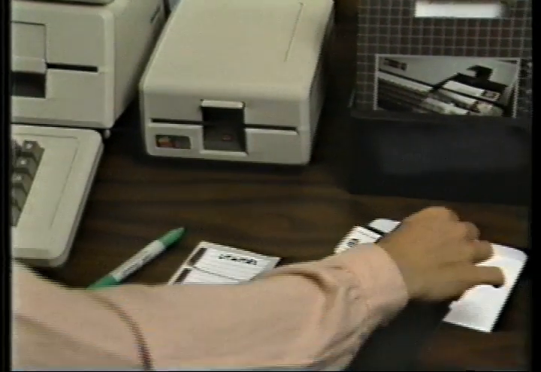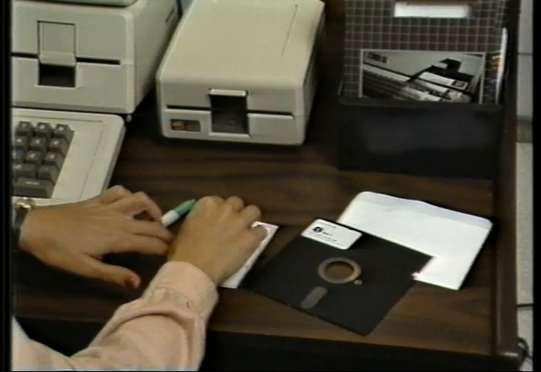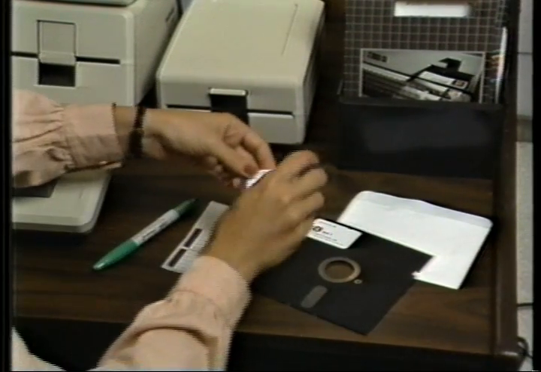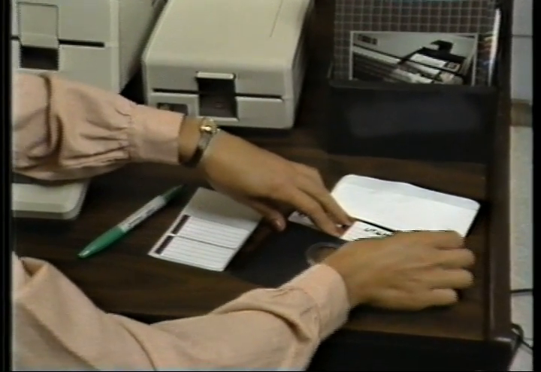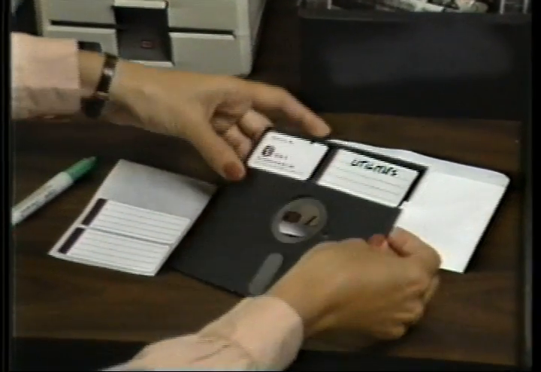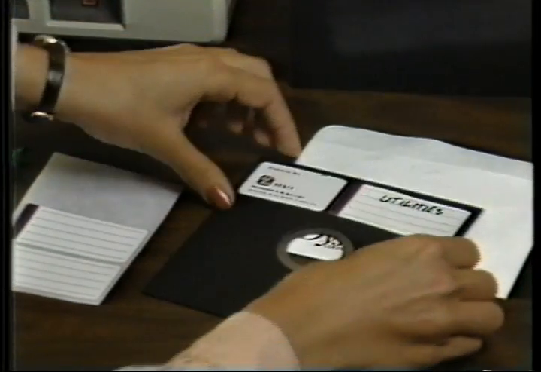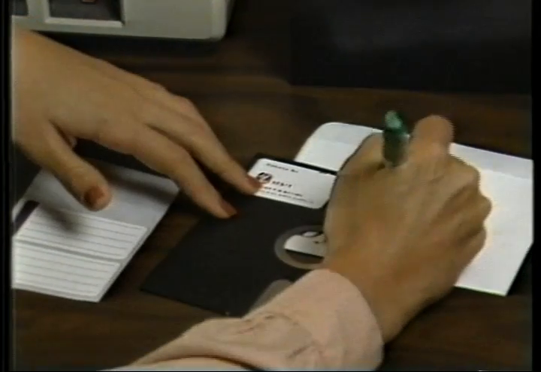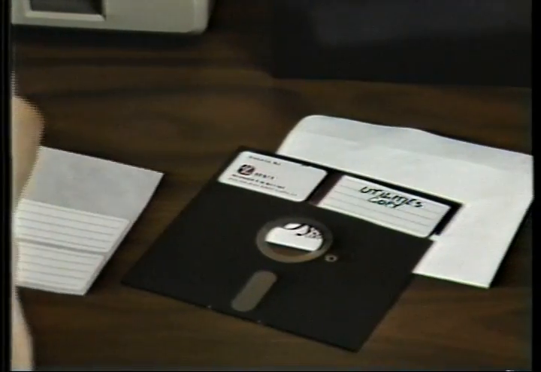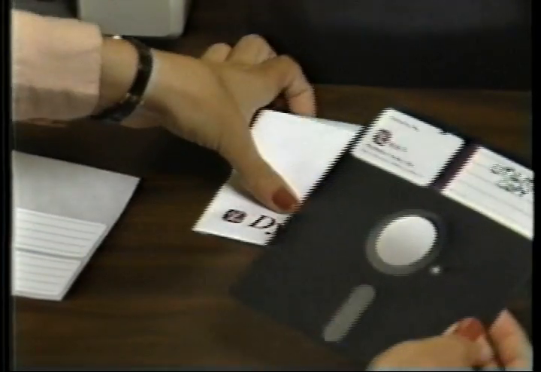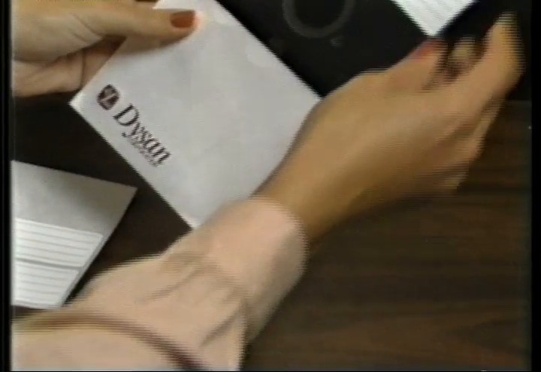You'll need to label it. Here are some tips. Don't write directly on the disk. Write on your label. Then attach it to the disk and be sure not to cover the notch. If you must write on the label after it's on the disk, use a felt tip pen and press very lightly. We recommend that you label your new copy properly and use it whenever you need to run anything from the utilities program.